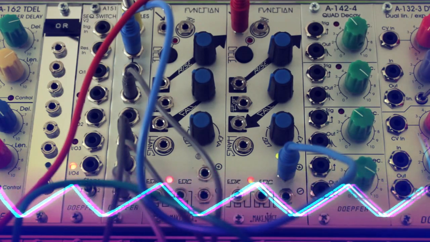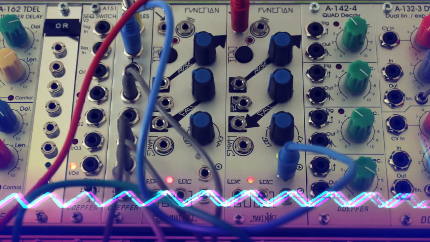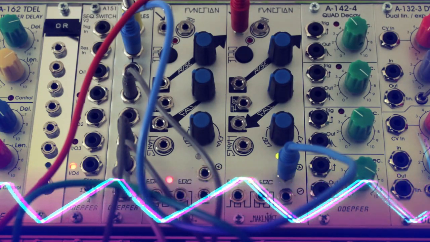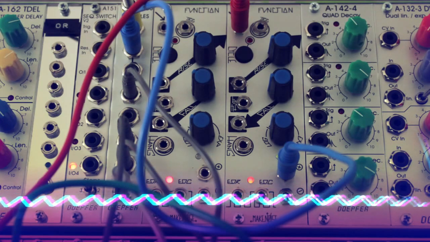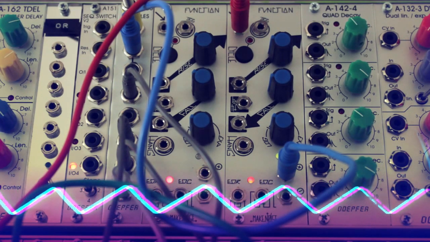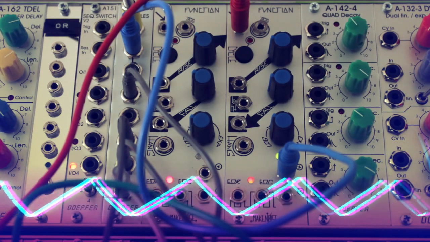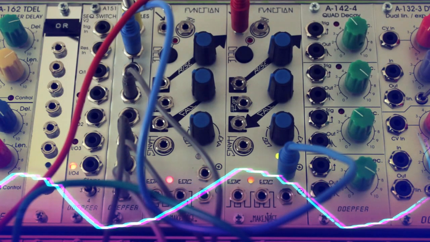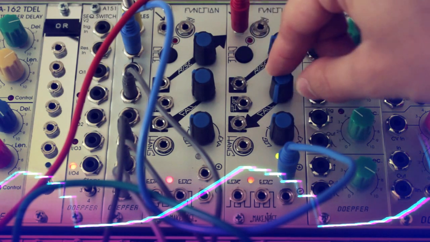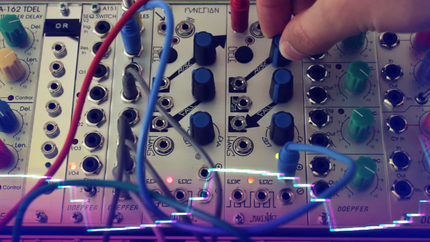What we see on the oscilloscope is that the slope of the slew generator of the Make Noise Function module is staying the same. And it's basically cutting off the signal when its frequency gets high enough. Now the cool thing about the Make Noise Function is that we can actually control the rise and fall time with control voltages. So let me just put the fall time to the minimum and the rise time as well.